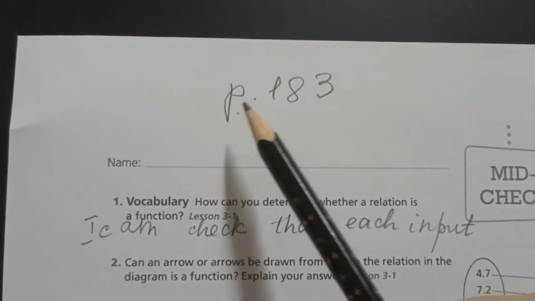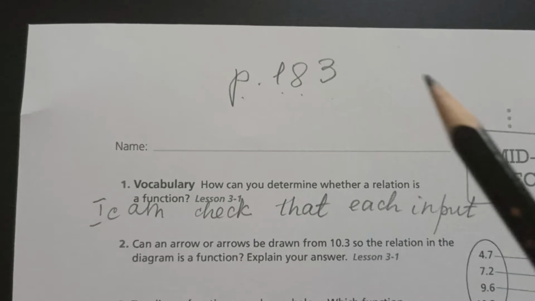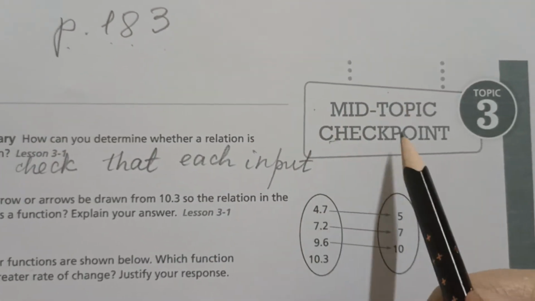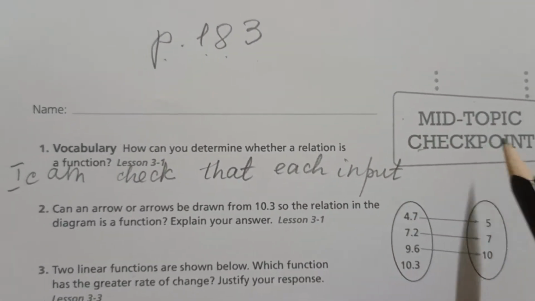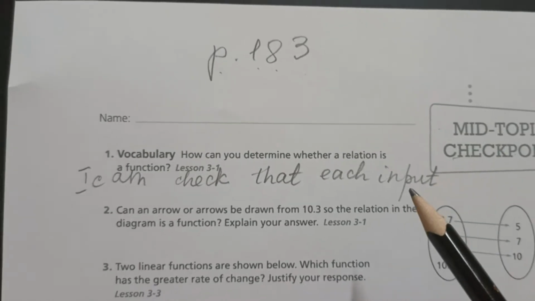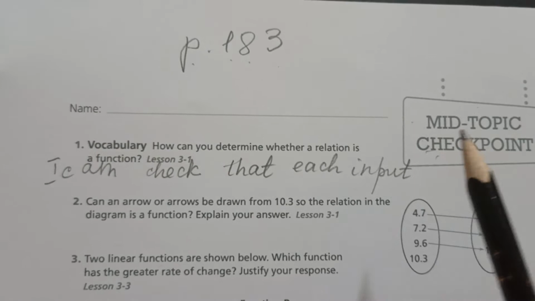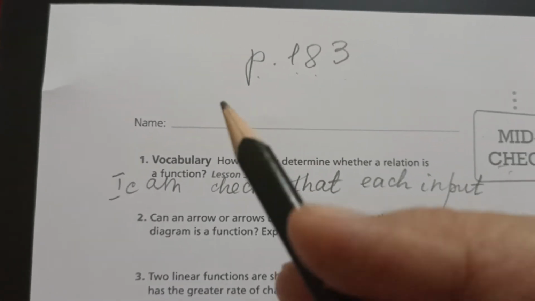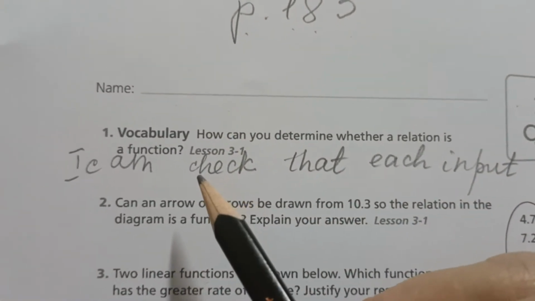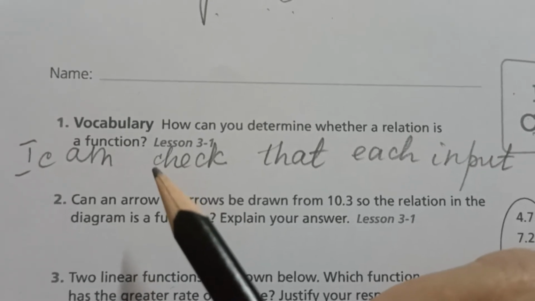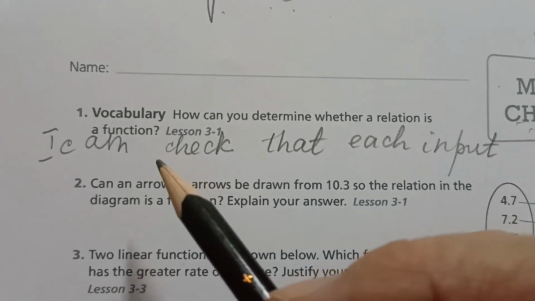Okay, guys, so page 183, you need to complete the mid-topic checkpoint, okay? And on Classera, I am putting an online assignment for you to complete the mid-topic checkpoint, but another kind. So this one you need to complete in your books. Question number 1, how can you determine whether a relation is a function?